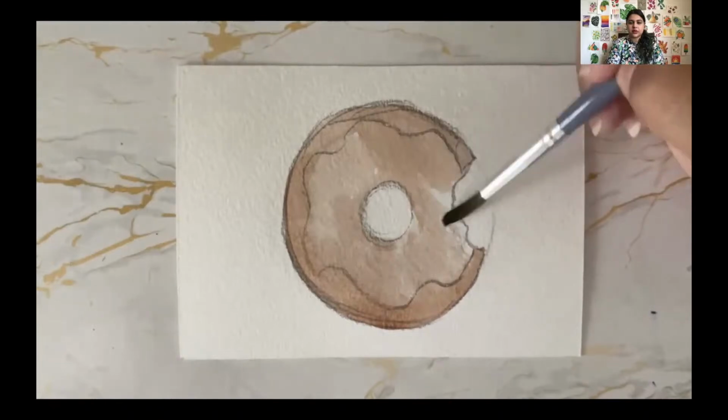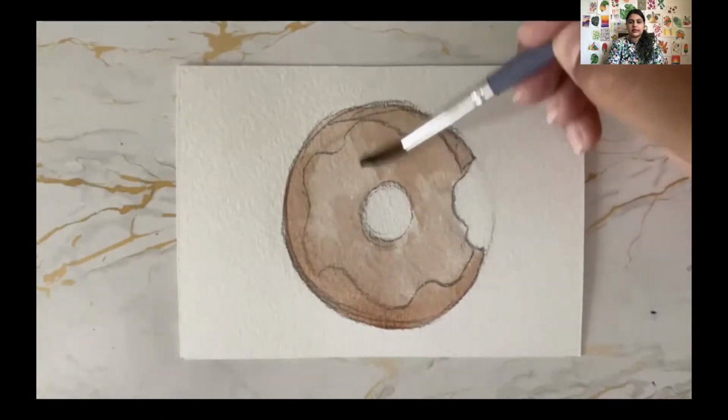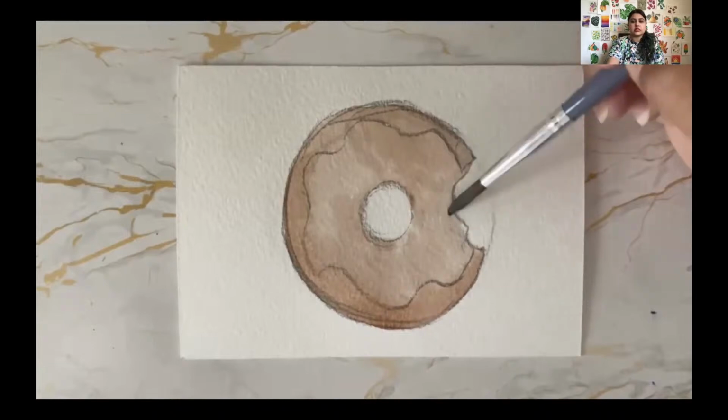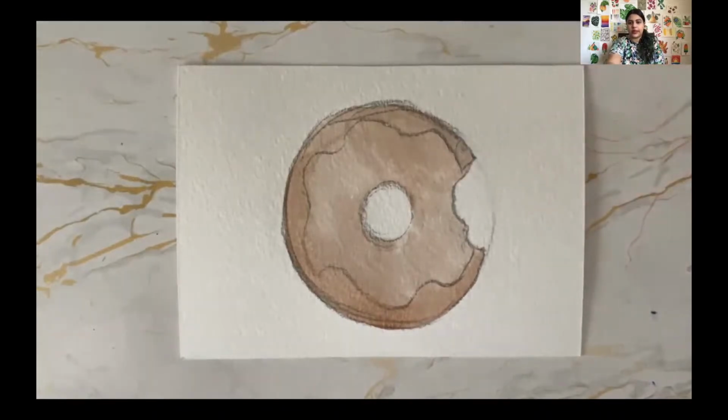Perfect. Excellent. So this is the basic consistency that you want of your paint. You can see it's almost translucent. Having a little bit of brown and a little bit of water will give you this translucent look. Now here, fill it up like I have filled it up right here.